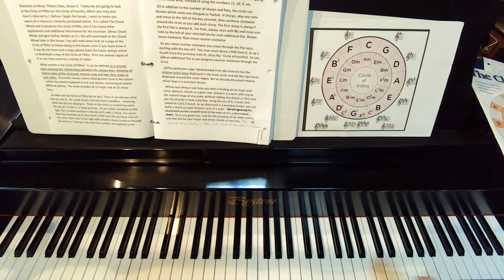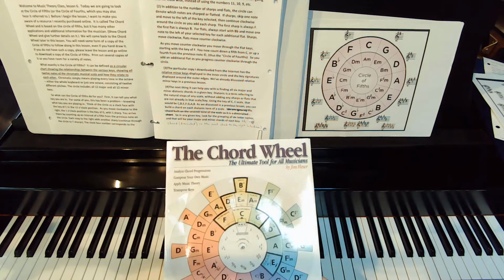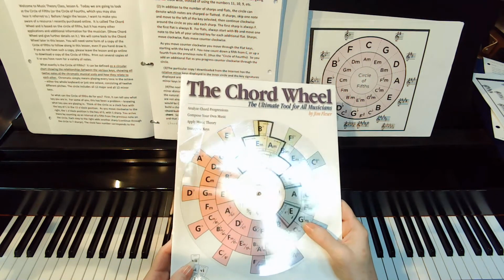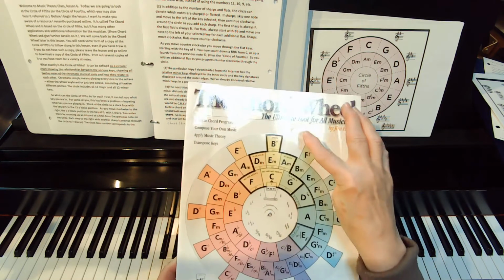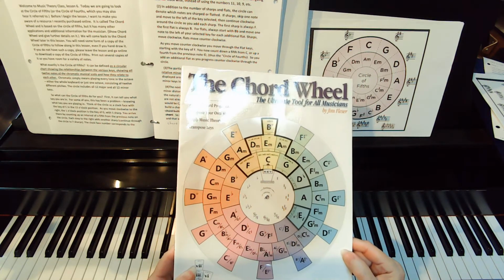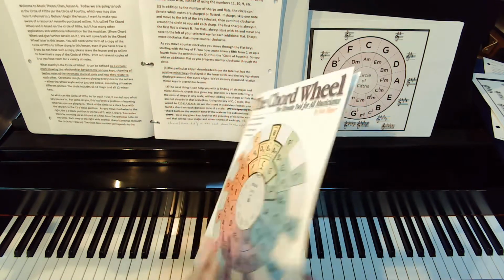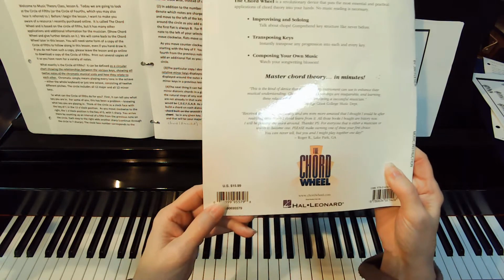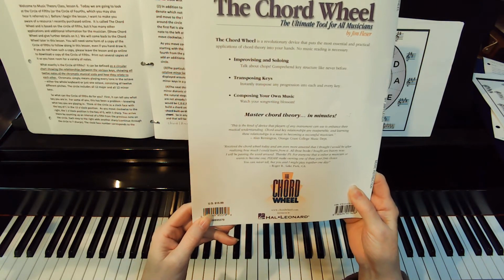But before I begin getting into the meat of the lesson, I want to show you all a resource that I recently found online. This is called the Chord Wheel, and it's the ultimate tool for all musicians, is what it says at the top, by Jim Flesser, published by Hal Leonard. The price on the back is $15.99. You might get $1 or $2 off depending where you go online.